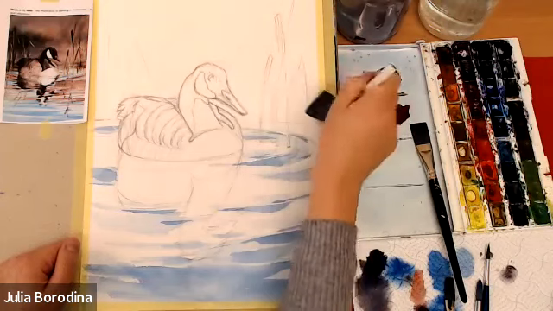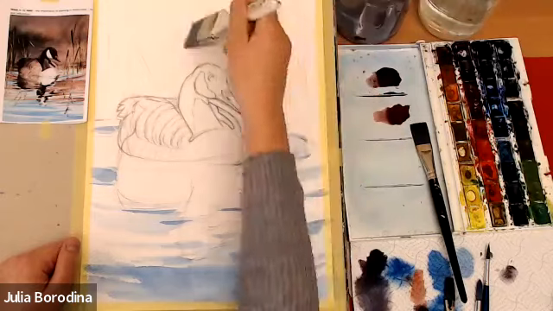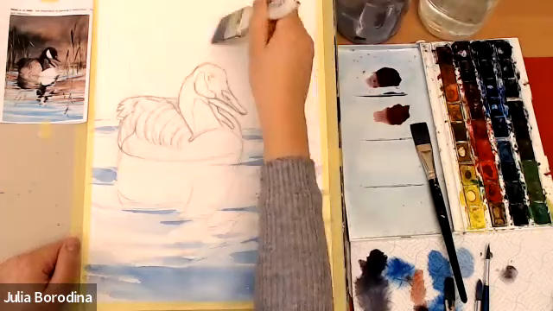And up to the blue again. Now you can't see where it is. I can't see where that water is, but I think I've got a good idea.